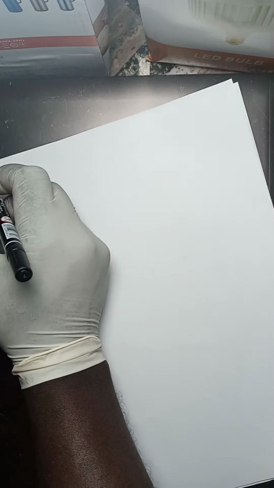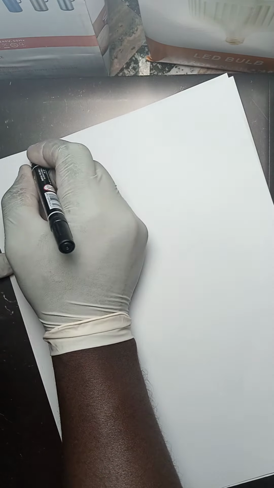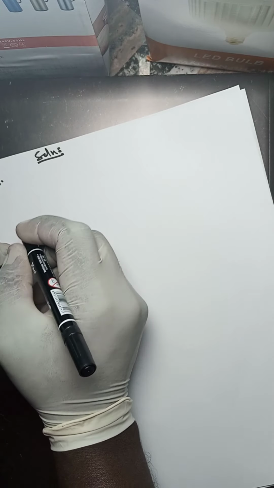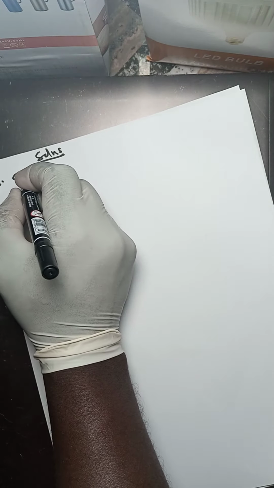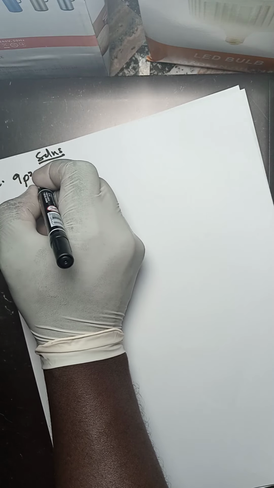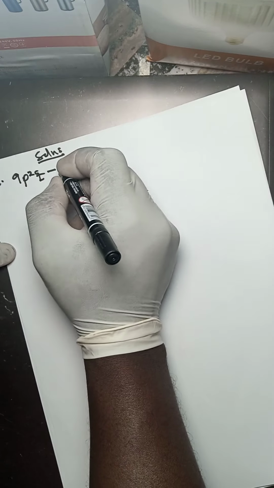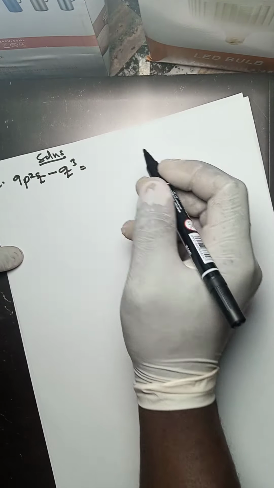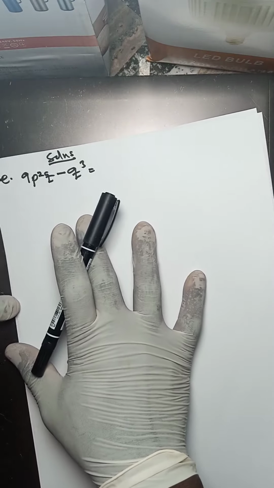So our next question is E. The solution: we have 9p squared q minus q raised to the power 3. We have something like this. So you go through and see if you get a common factor. If you get some, you just have to factorize that one out first.